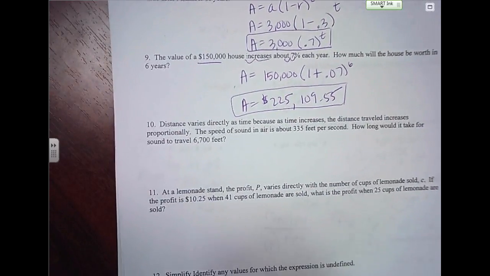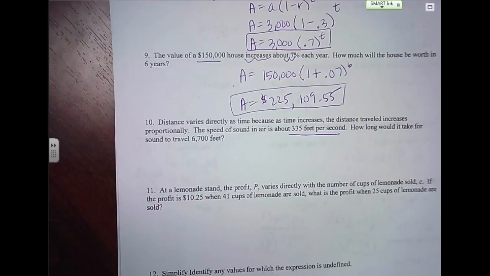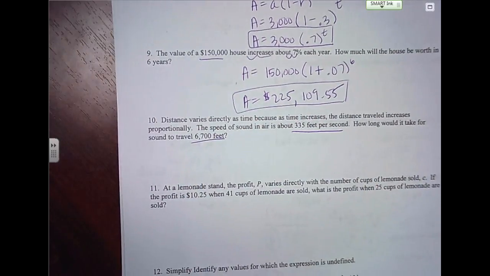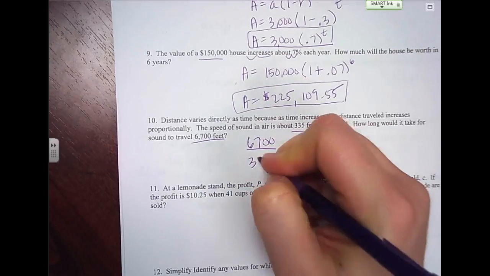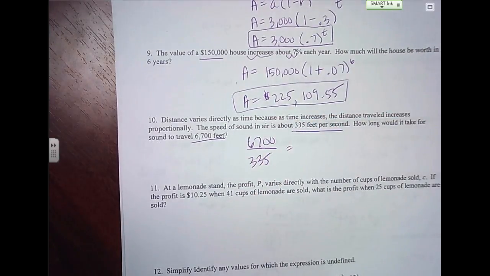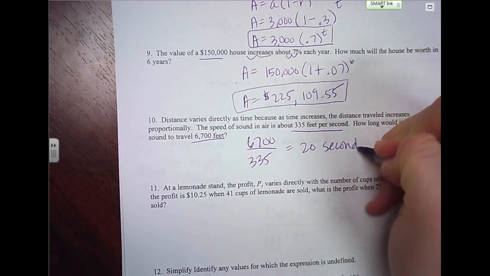Number 10, distance varies directly as time because as time increases, the distance traveled increases. So the speed of sound in air is 335 feet per second. How long would it take for sound to travel 6,700 feet? So all we have to do is do 6,700 divided by 335. And I got 20, and that's going to be seconds.